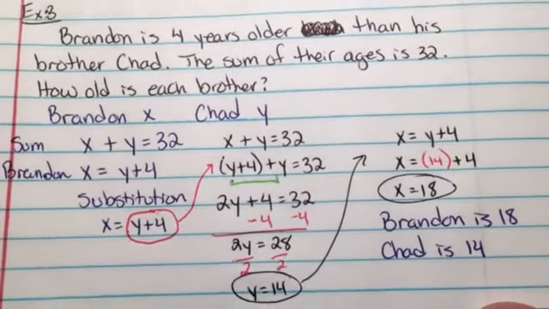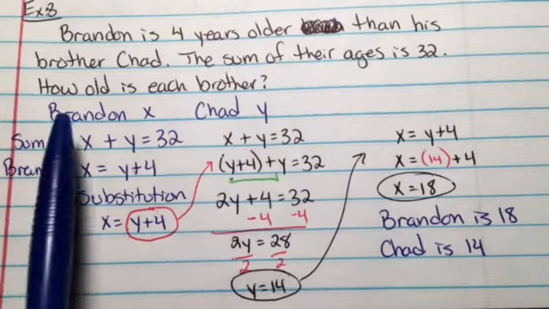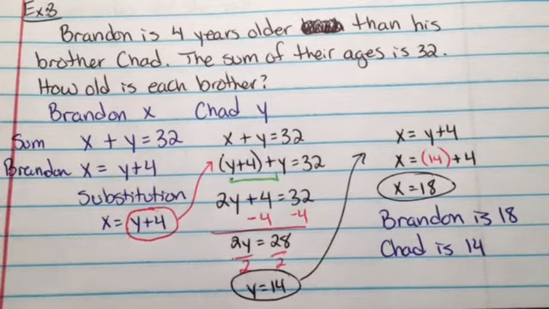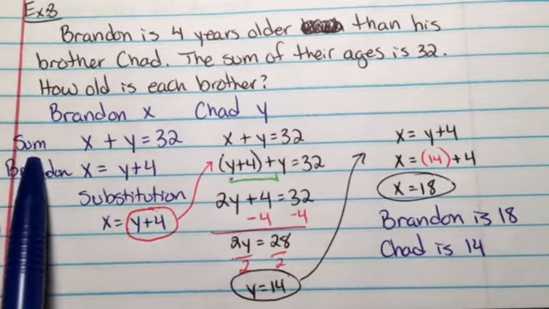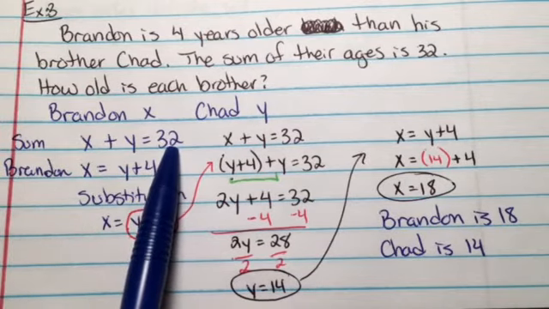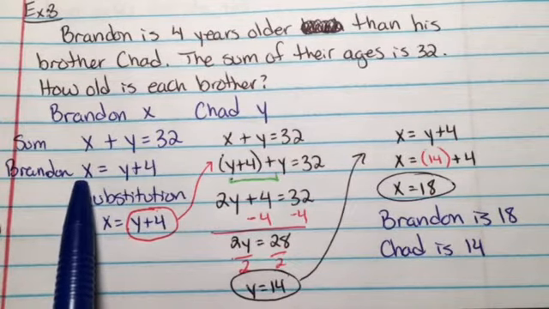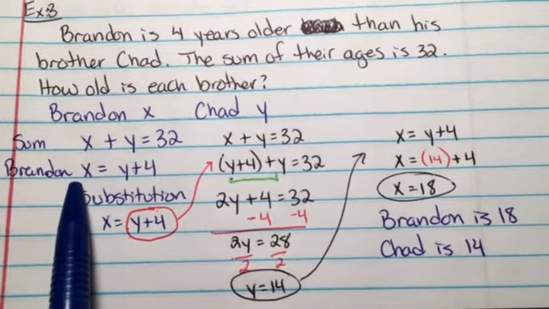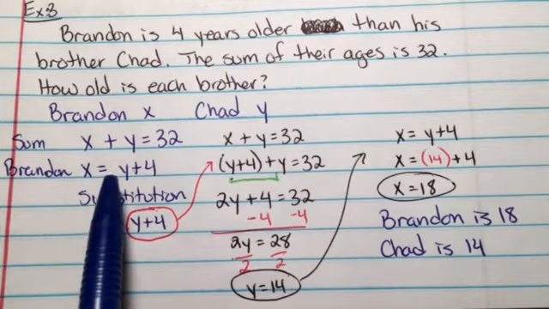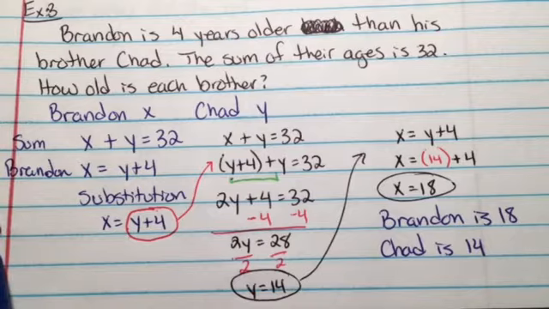Next example. Brandon is 4 years older than his brother Chad. The sum of their ages is 32. How old is each brother? Brandon, x. Chad, y. Let's talk about the sum. Adding both brothers together, x plus y is 32. Well, we do know some additional information about Brandon, x. Brandon equals 4 more years than his brother Chad. So Chad's age, y, plus 4 more years.